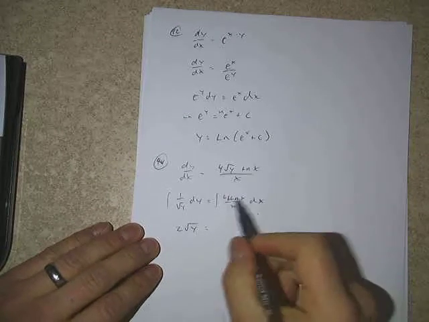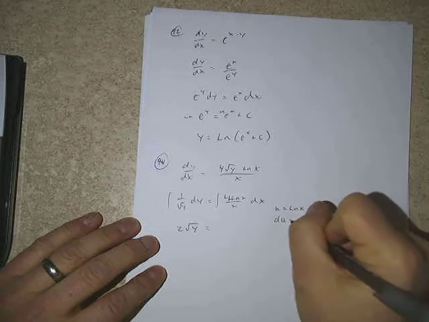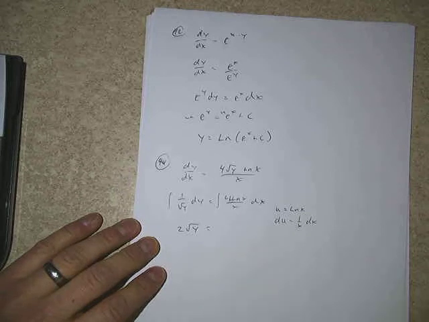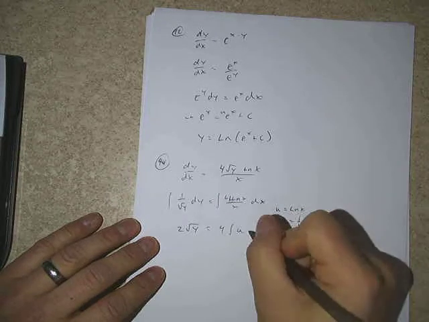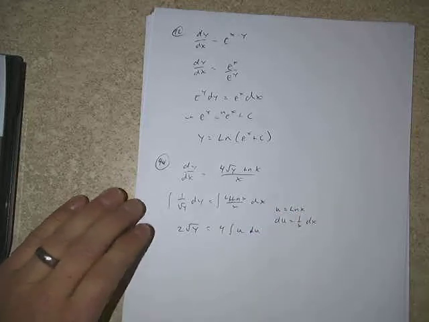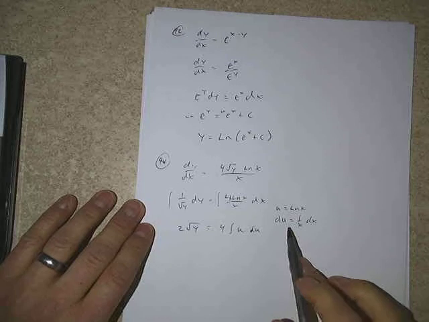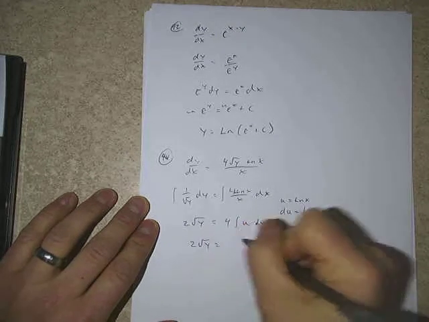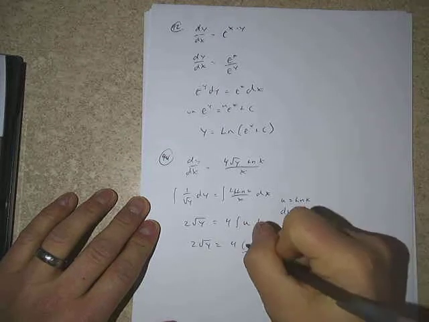And then in this one, we would have to substitute because we have ln x over x. If we let u equal ln x, then du is 1 over x dx, which is convenient because that's what I have here. I have over x dx as my other stuff besides the natural log. And the 4 can come out. Then we'd have simply u du here. The ln x gets replaced by u, and the over x dx part is du. If we anti-differentiate, we wind up with 2 radical y on this side, 4 u squared over 2 on this side, plus c. Of course, our u is natural log x.